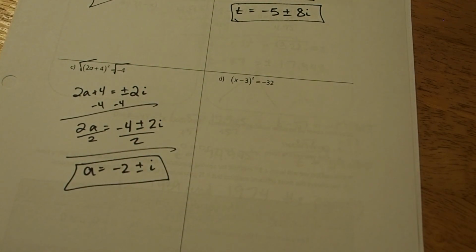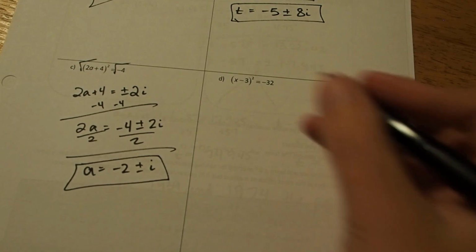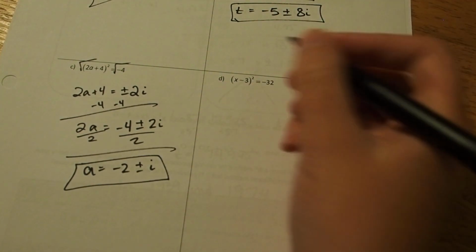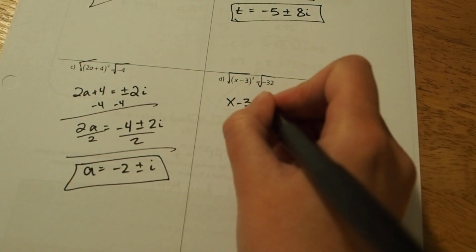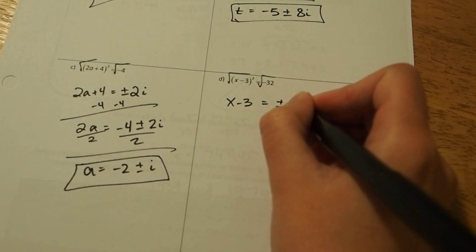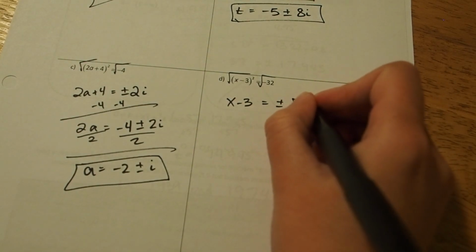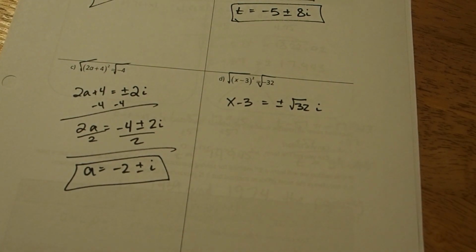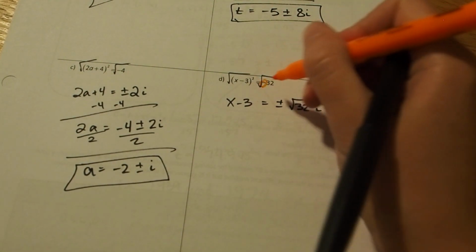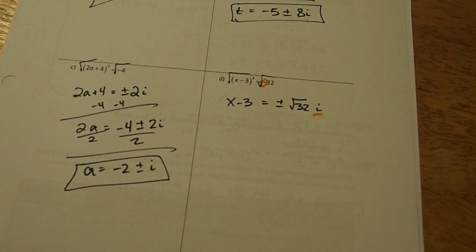Here we go. And part D, the last one, my perfect square is again by itself, so we're ready to square root both sides. This time, I've got x minus 3 equals plus and minus the square root of negative 32. I knew that the square root of a negative number was going to be imaginary, but I can't do the square root of 32, so I need to separate it.